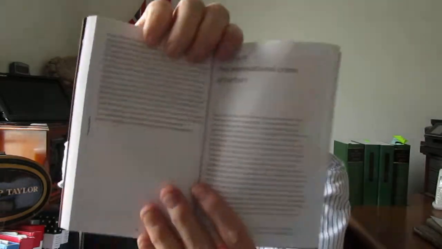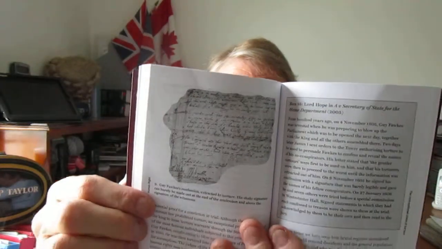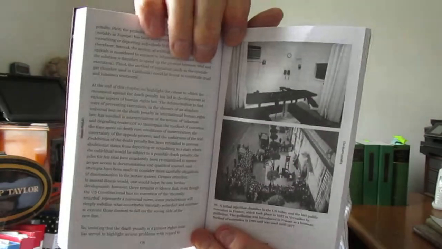This chapter 4 is on torture, and then after that you've again got the Guy Fawkes confession, when they'd almost beaten him to death, and you could see the difference in the signatures between when he was a man who was actually able to understand what was going on, and then what they had done to him afterwards. And then right at the end you have appalling things like the death penalty issues and that matter.